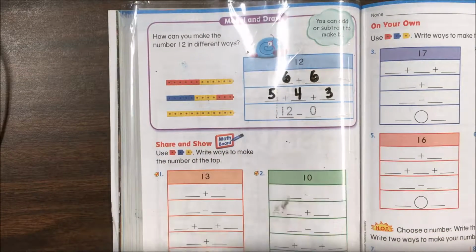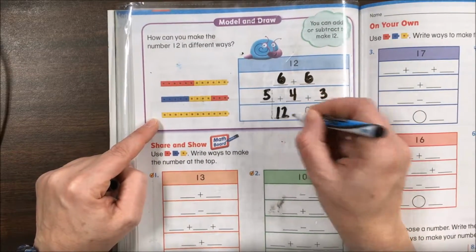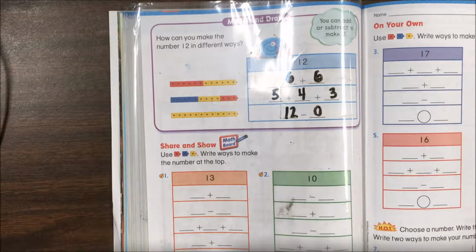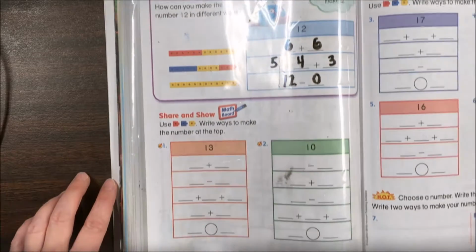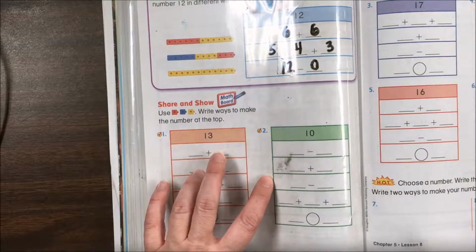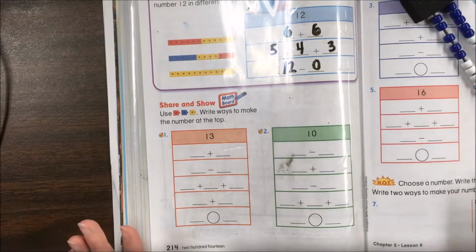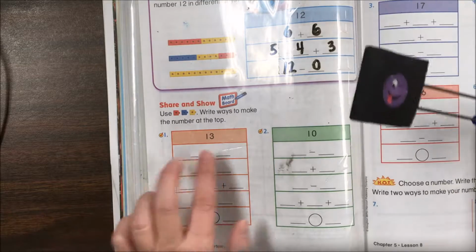And then, look, they can also subtract. You could start with 12 and not take any away. 12 minus nothing. Now, they have set you up some specific kinds of problems that they want you to do.